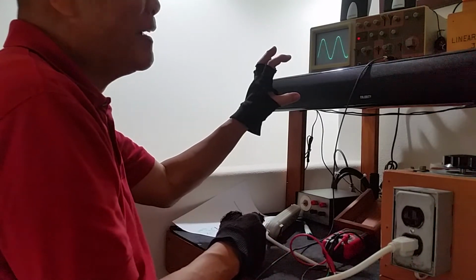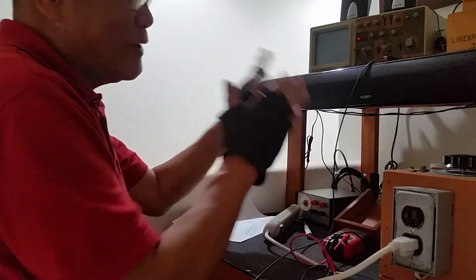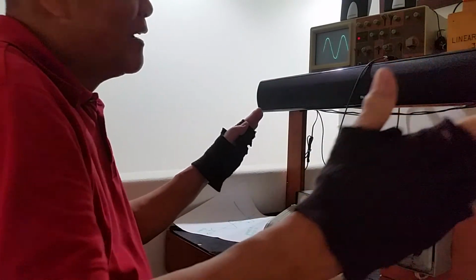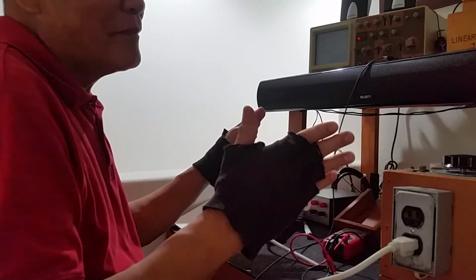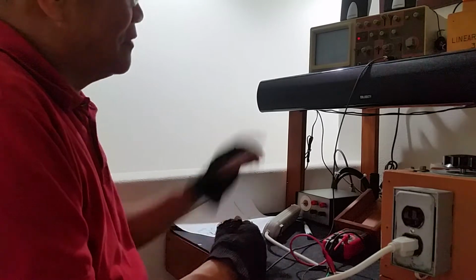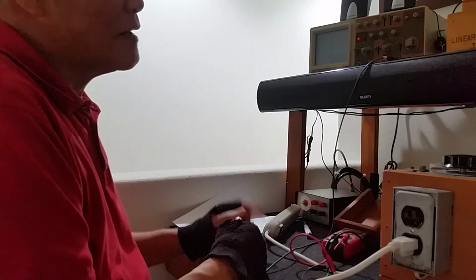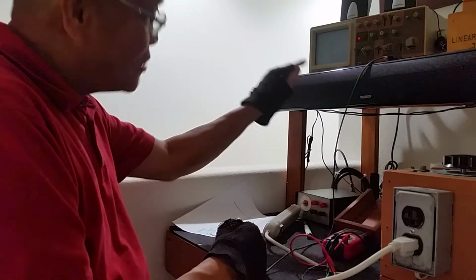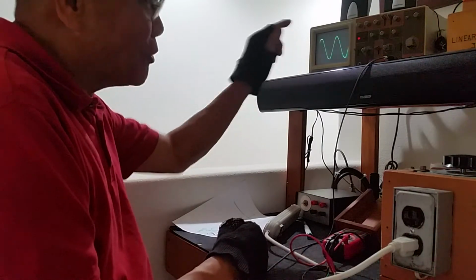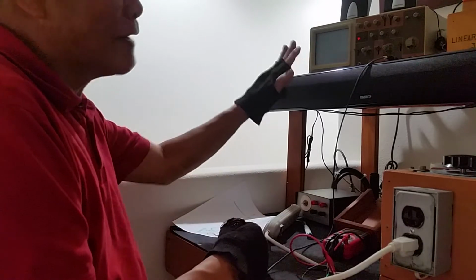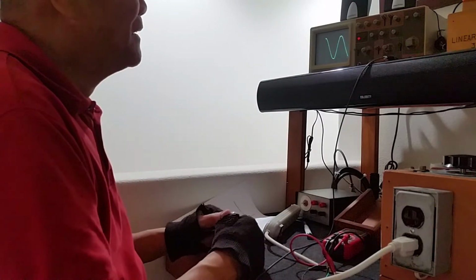The only reason I'm showing you this is because the layman doesn't know what the shape of an alternating current is. That's the shape of the alternating current. So just in case you got electrocuted, that's the one coming into your body. It's very hurtful. It could kill you.